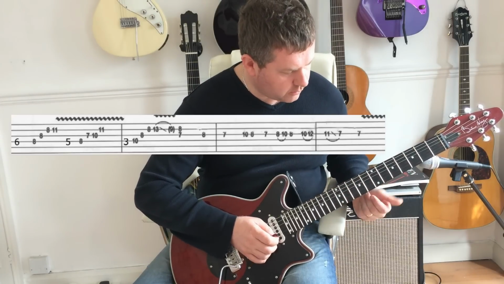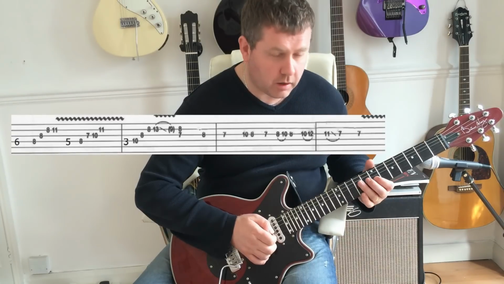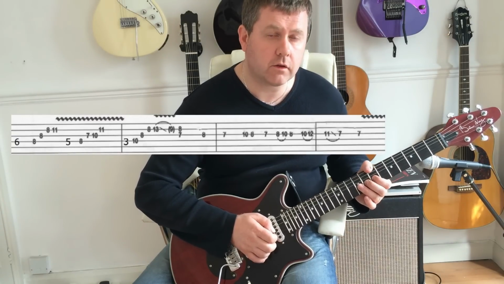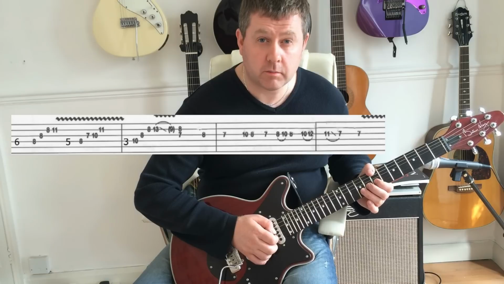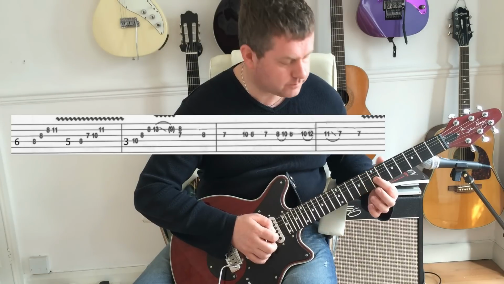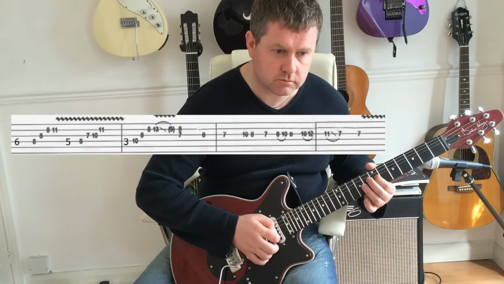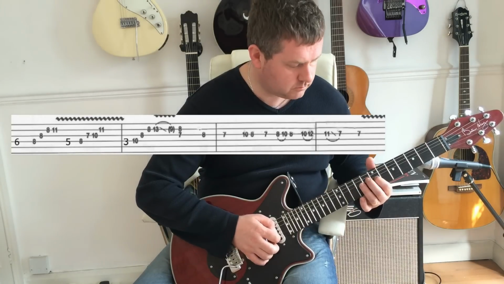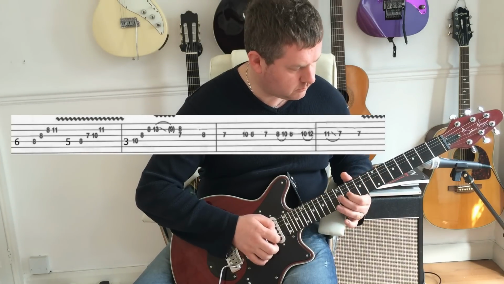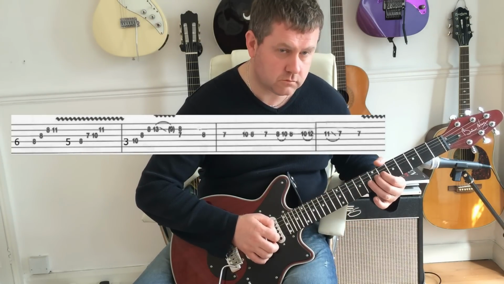There's a harmonised guitar right at the end, but we're outlining the main guitar, and I think this is the guitar part that's played on the Live Killers album, where we're moving. Like that.